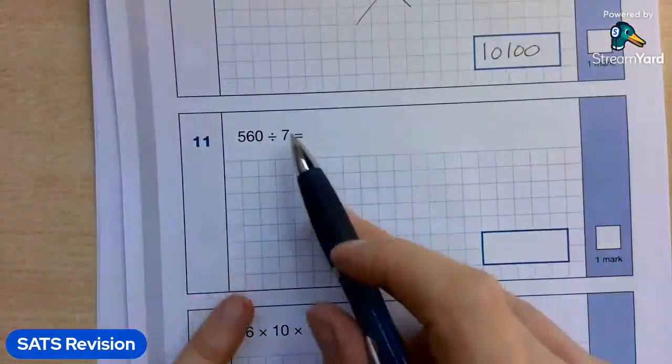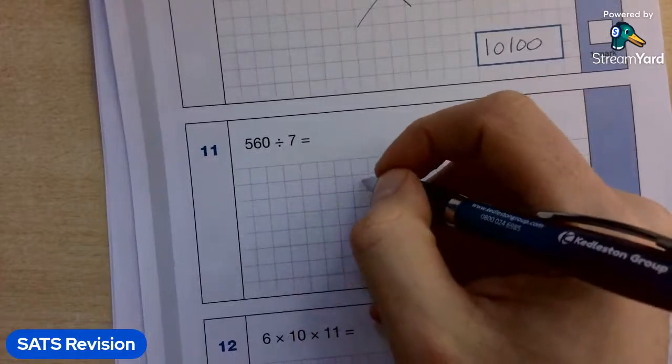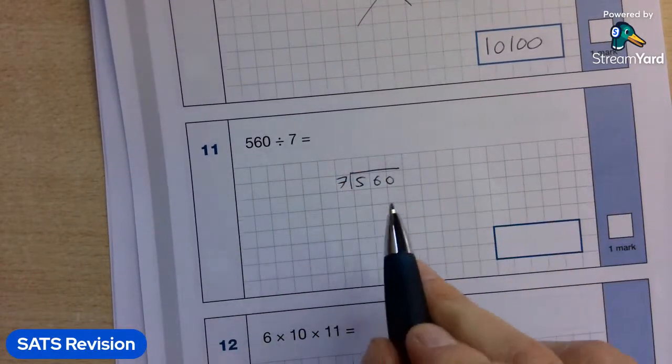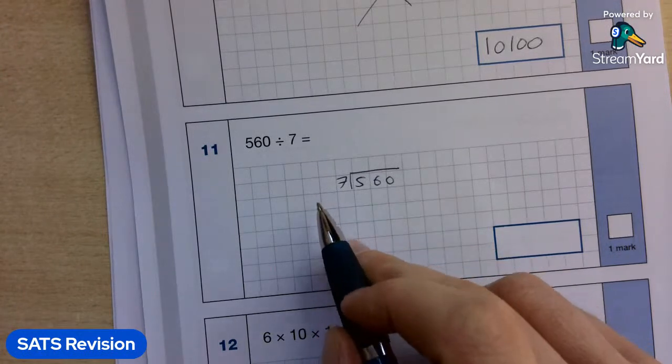Right, 560 divided by 7. So for this one, I'm going to do a little trick.